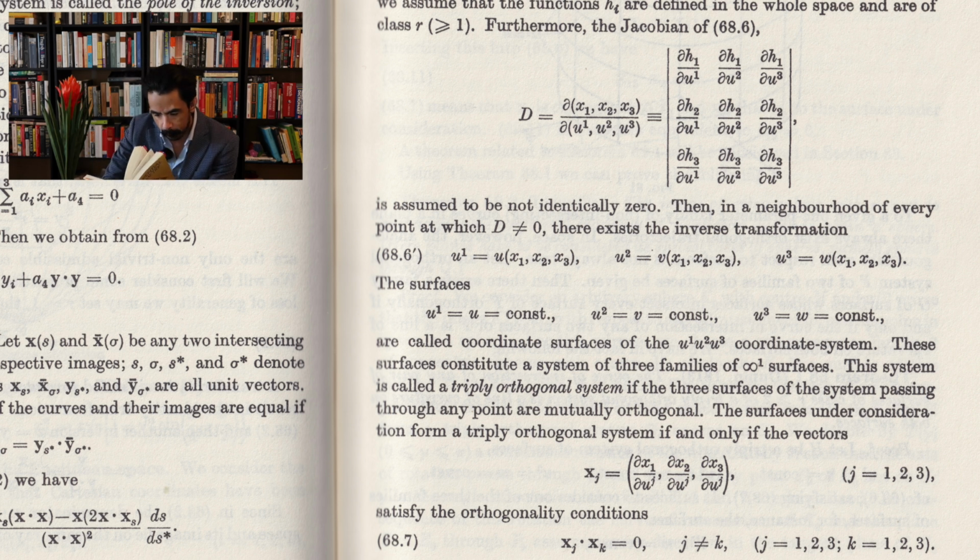Analogously, we have that the vector y bar sub sigma star is equal to a fraction with the numerator, vector x bar sub sigma, then times the scalar product of the vector x bar with itself, then minus the vector x bar times the scalar product of 2 times the vector x bar with x bar sub sigma, all over a denominator of x bar scalar product with itself.